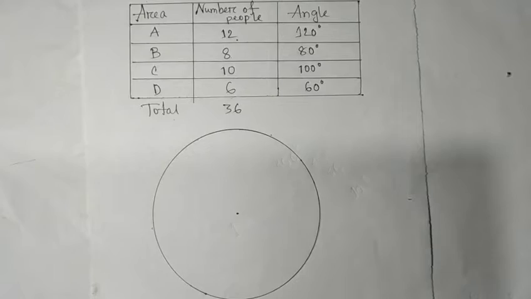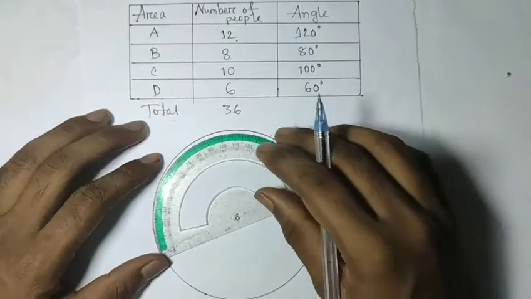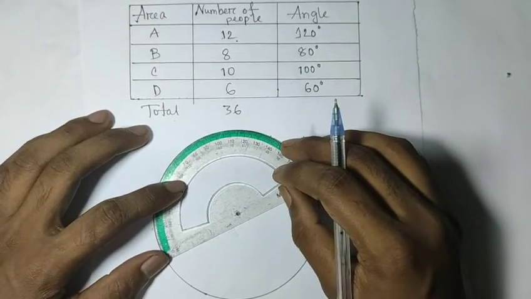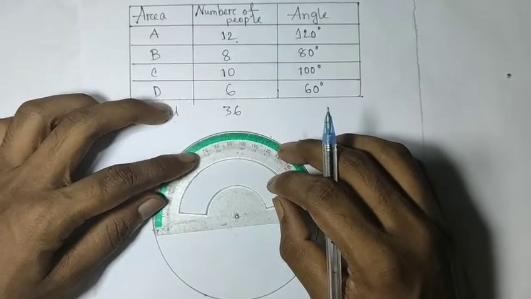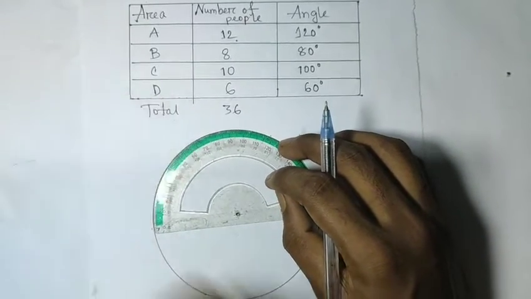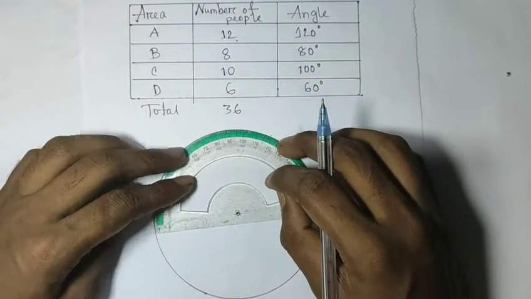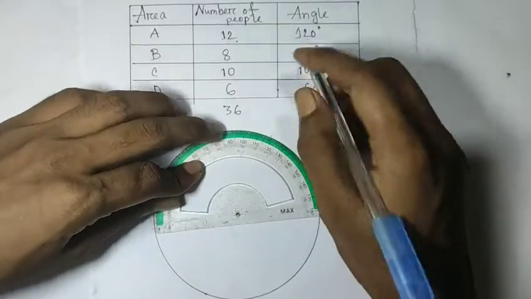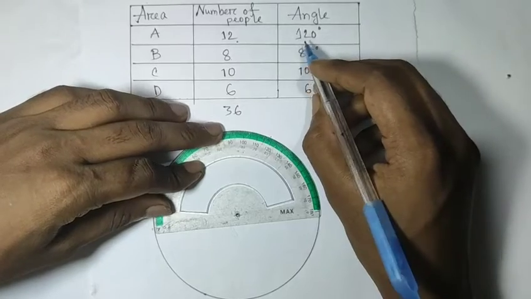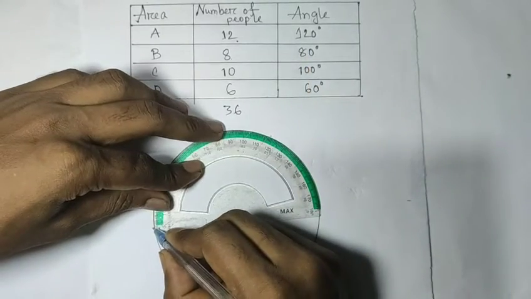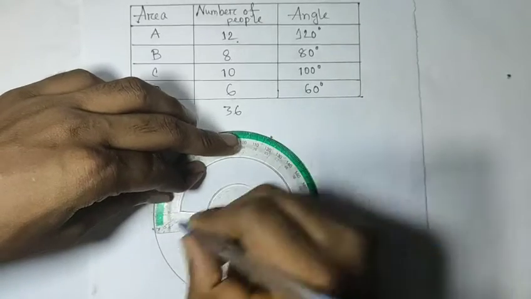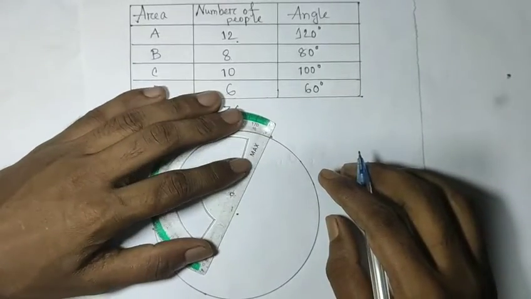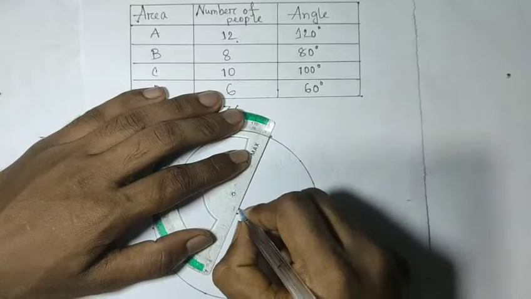So for this reason we can take the help of this geometrical instrument, and I hope that all of us know about the use of this instrument. For the first data we have the angle which is 120 degrees, so we'll mark this area and then join them.